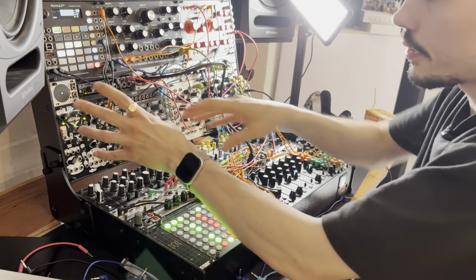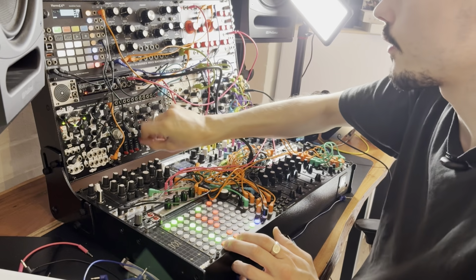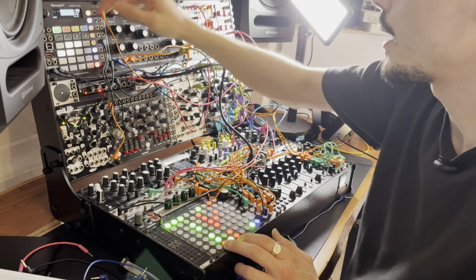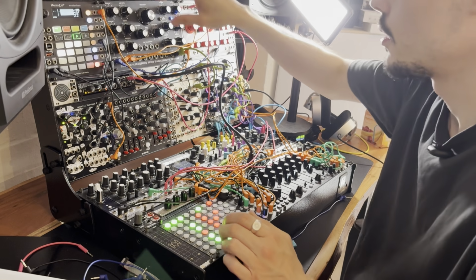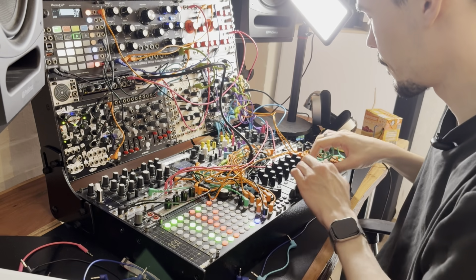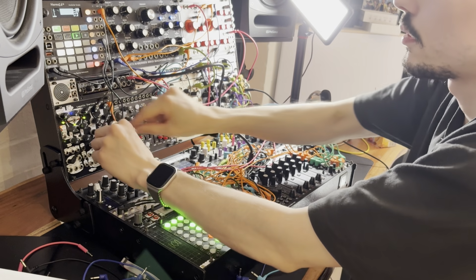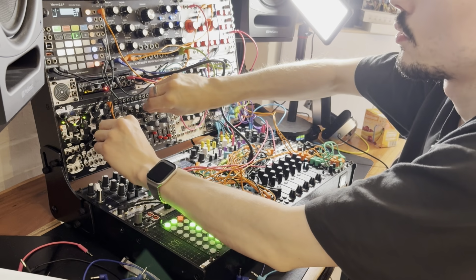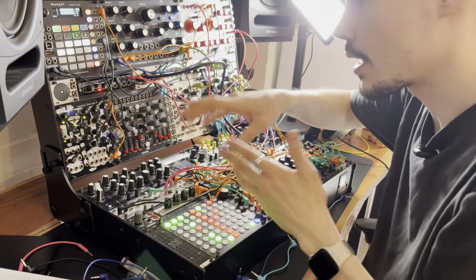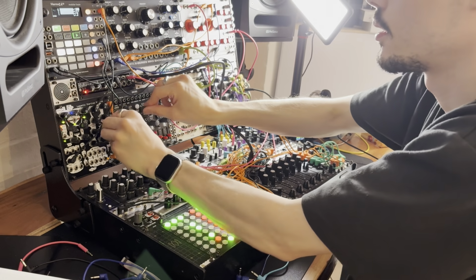And yeah, this is the second voice basically, and I like it very much because you can really play around with the acoustic guitar in a live situation. Even with the same sequence, it sounds really different.